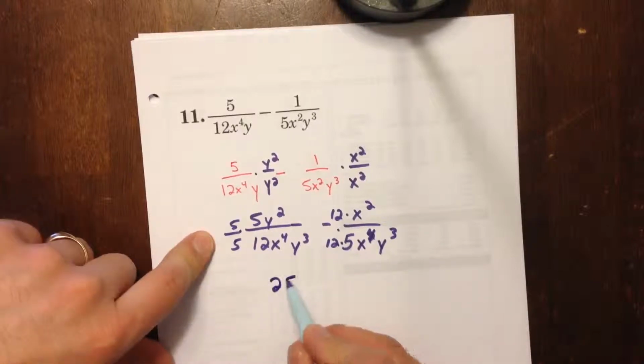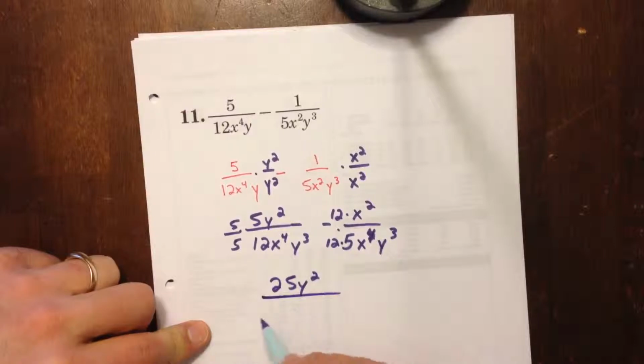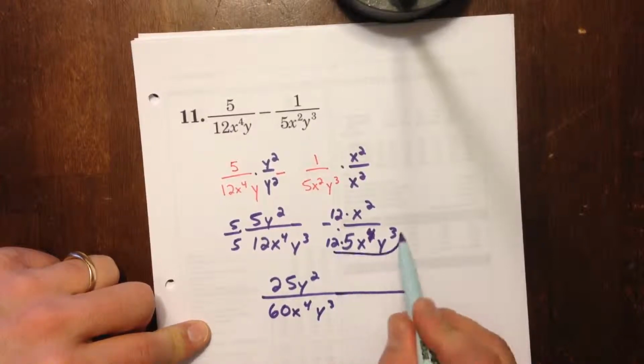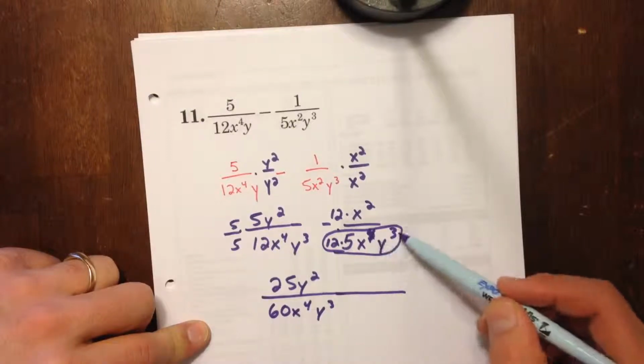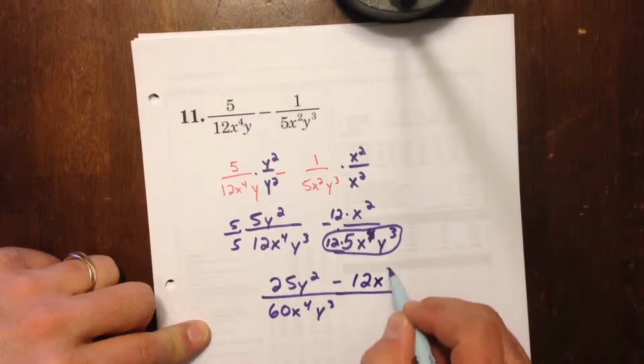So now I have 25y squared over 60, x to the fourth, y to the third. And of course, when I put that together, I get 60x to the fourth y cubed. So I'm just going to write this as minus 12x squared.